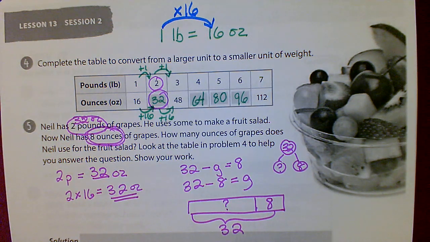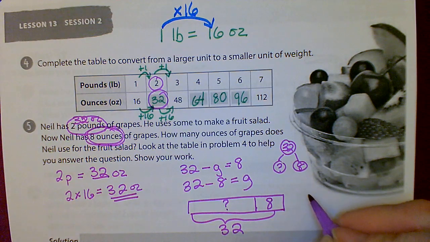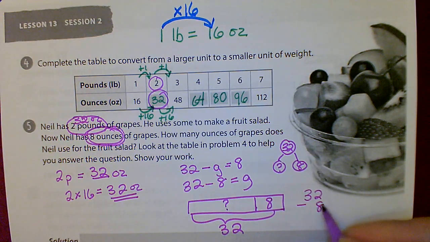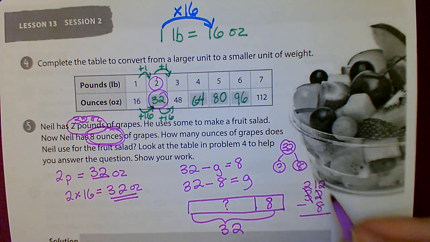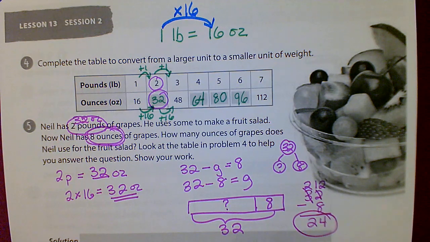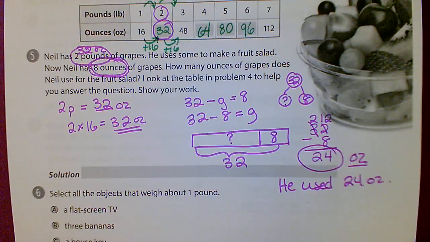And I am so hopeful that all of you guys are doing 32 minus 8. And then if you want, you can do your regrouping. And 12 minus 8 is 4, and 2 minus nothing is 2. And there's your answer. He has 24 ounces, or he used 24 ounces. All right, my friends. Oh, here's the sentence. He used 24 ounces.